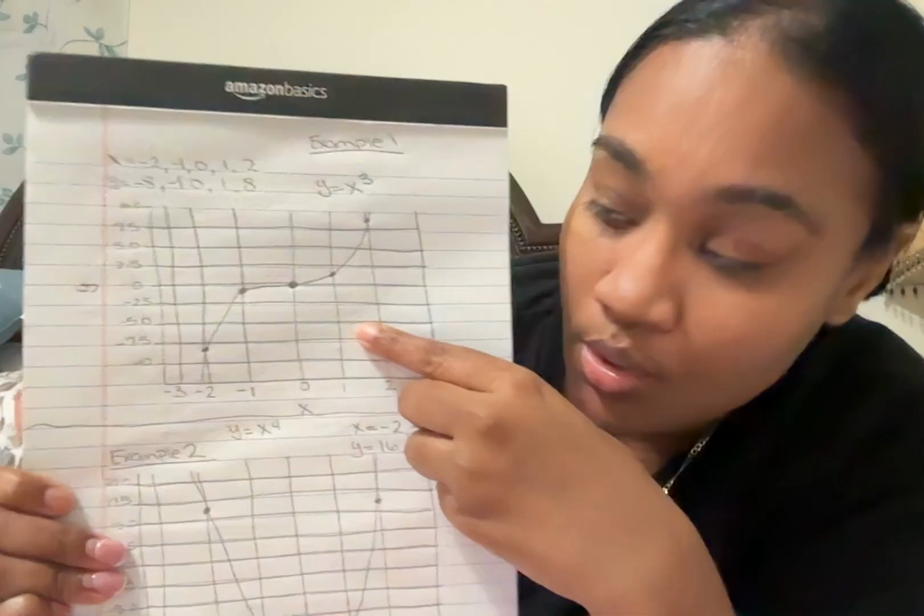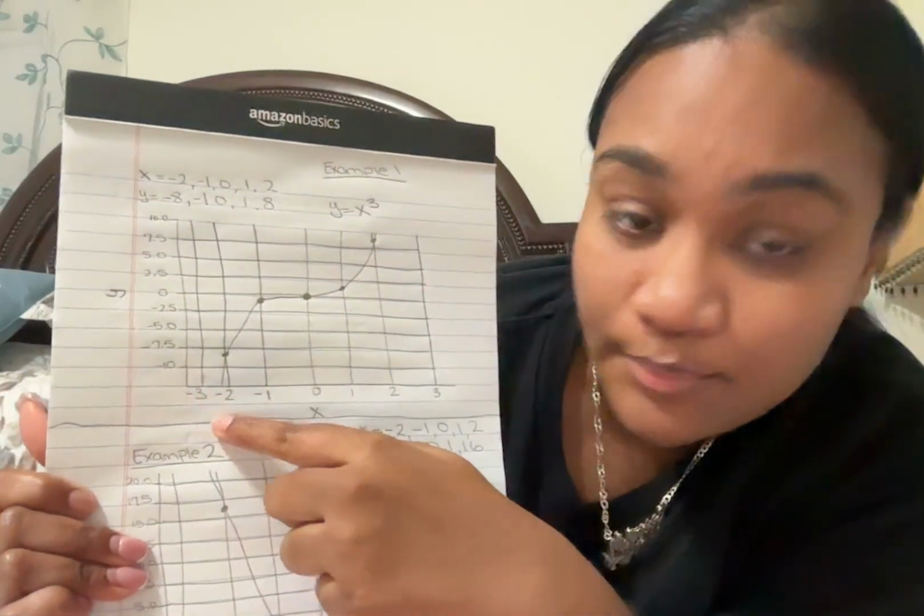So with that being said, I am now going to sum everything up. To wrap everything up, a polynomial function of higher degree can look very different depending on whether the degree is either odd or even. Odd degree graphs like y equals x cubed go in opposite directions, as in example number 1, where the points go there and then the points go here.